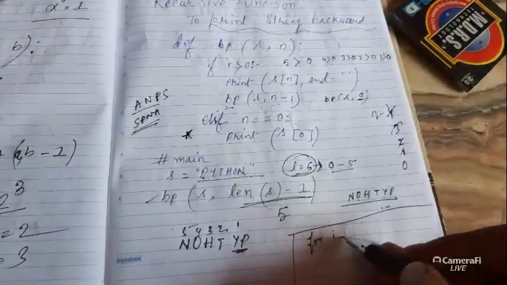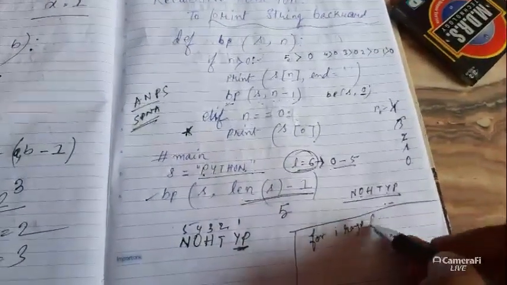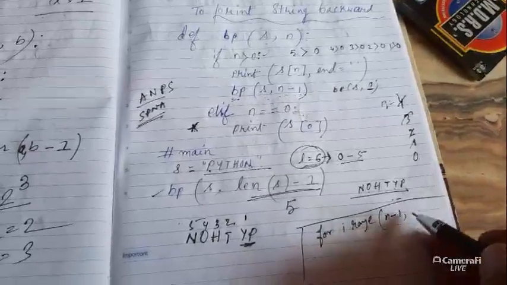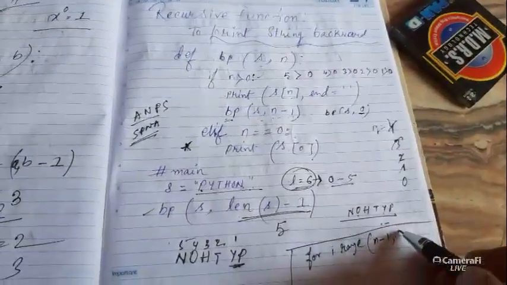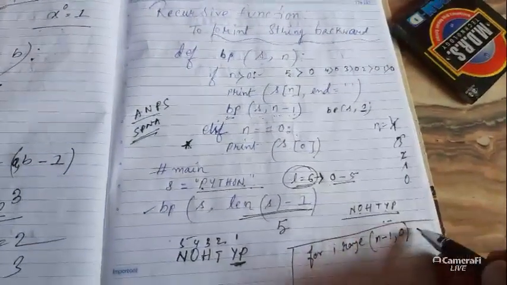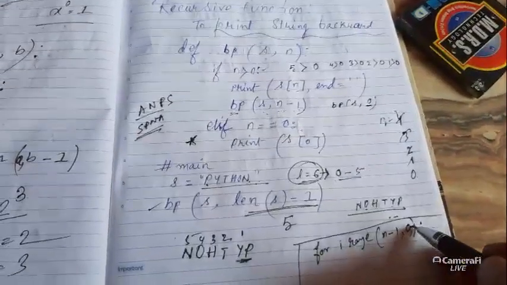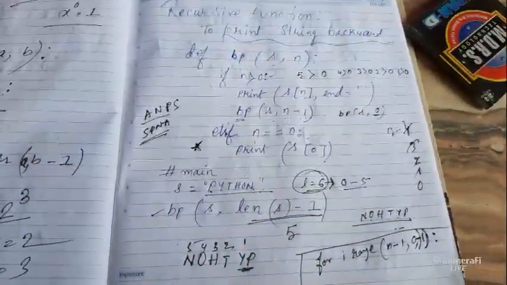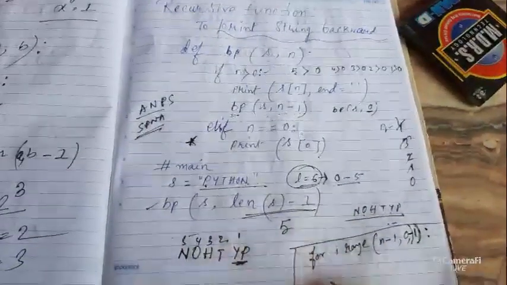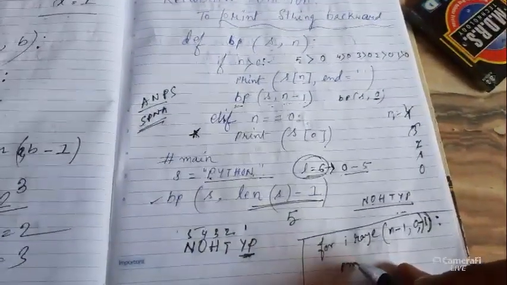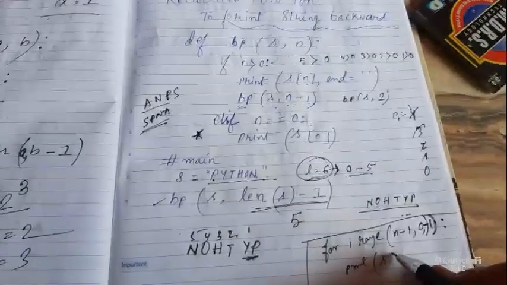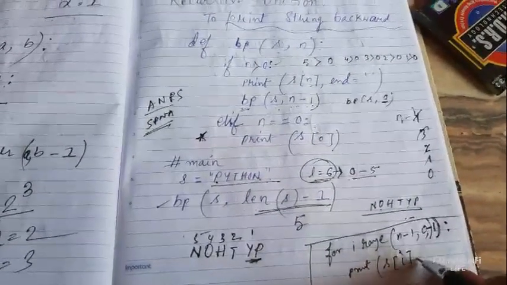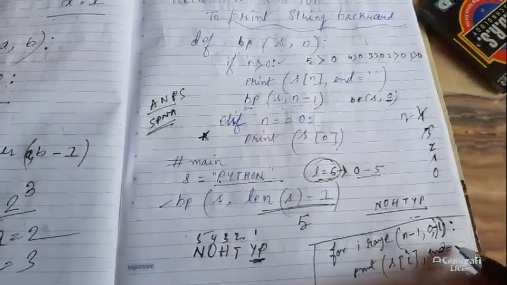For i in range n minus 1 comma 0, this will be comma minus 1, because we have to go the negative way, from backward we have to print. Then just we have to print s of i comma end equals to single quotes.